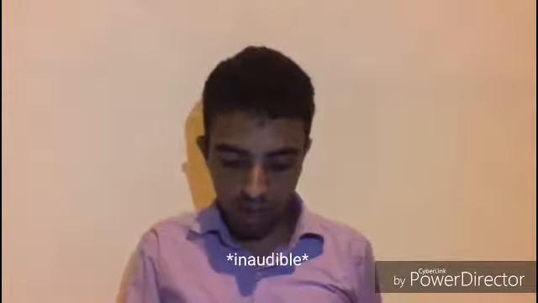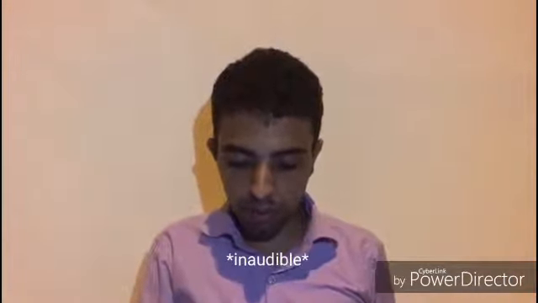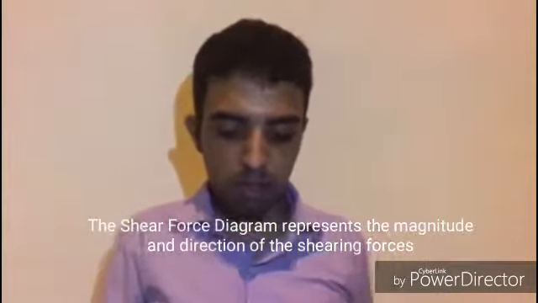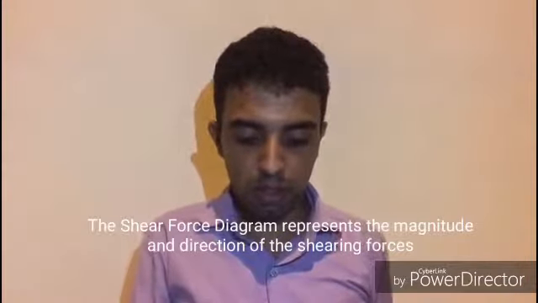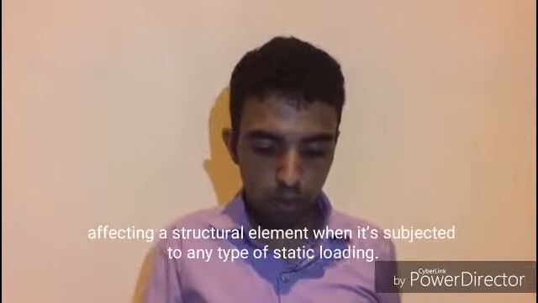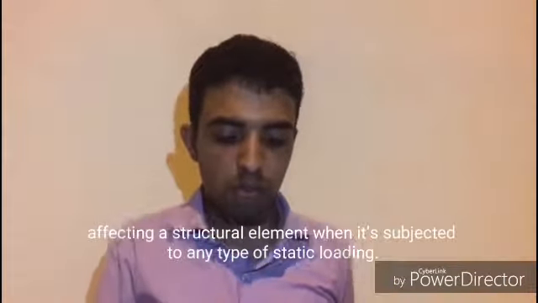I will explain the difference between construction of influence line and construction of shear bending moment diagram. I think we have different: the shear force diagram represents the magnitude and direction of the shearing force effective in a structure element when we subject it to any type of static loading.